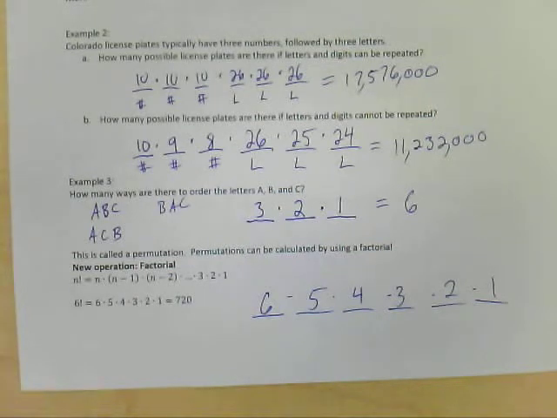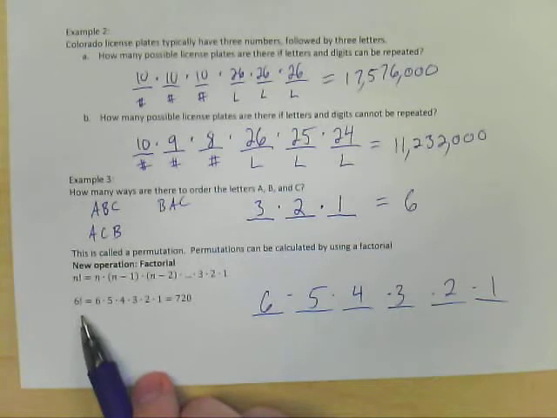So anytime we want to know how many ways there are to arrange some number of objects, we just take that number and multiply by all the numbers less than it, which again is this factorial operation denoted by an exclamation point.